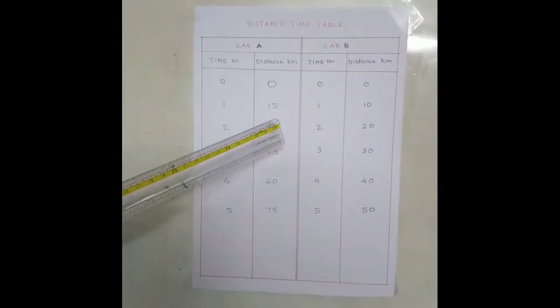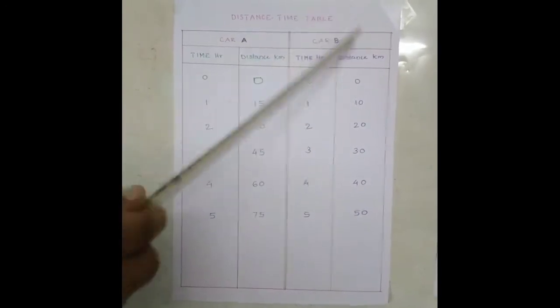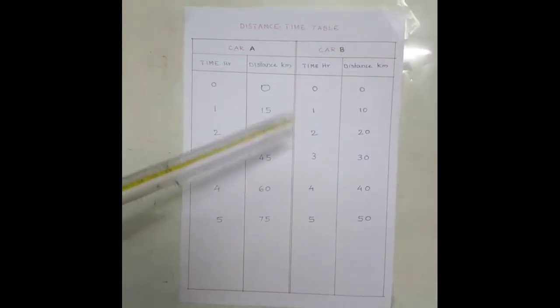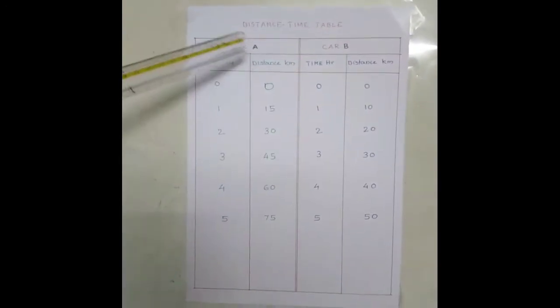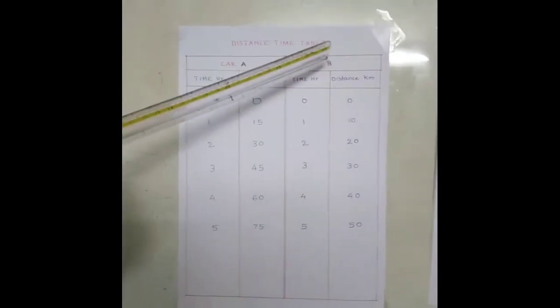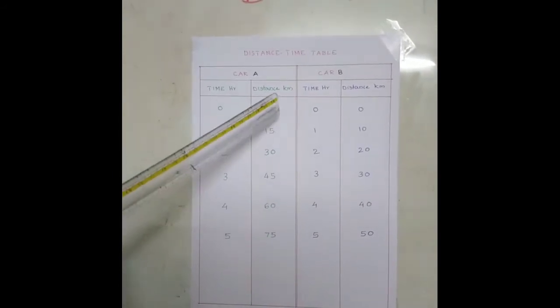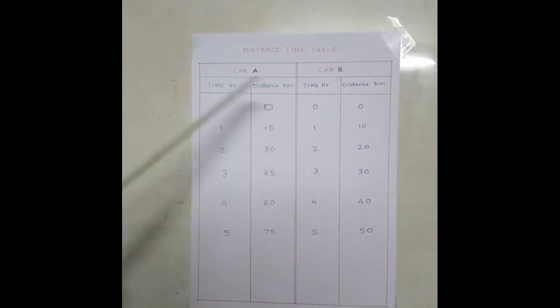As you see here in this distance-time table, two cars A and B. This represents the motion of two cars A and B. Car A is traveling in a different pattern than that of car B. Time 0, distance is 0. The car is in the porch.